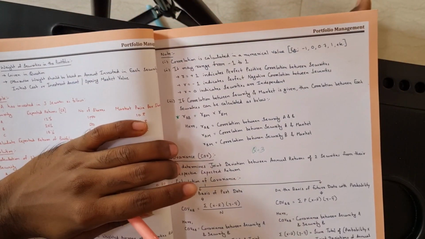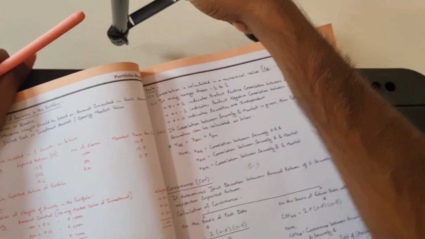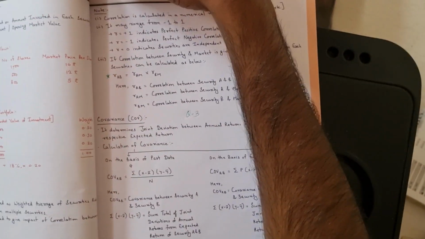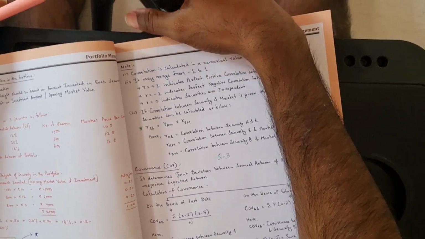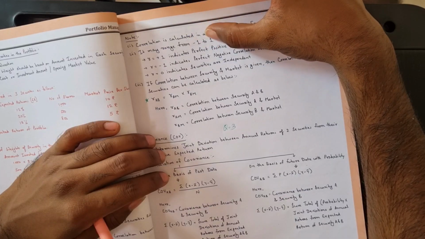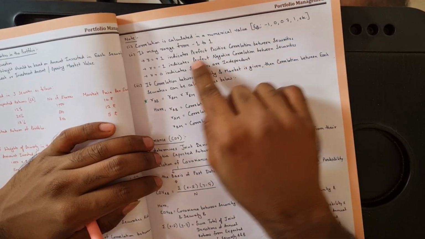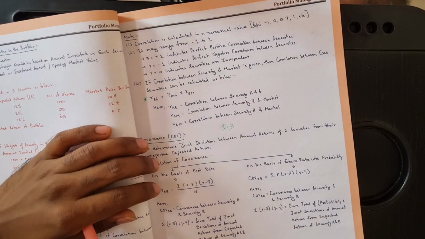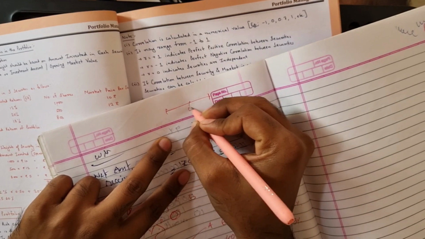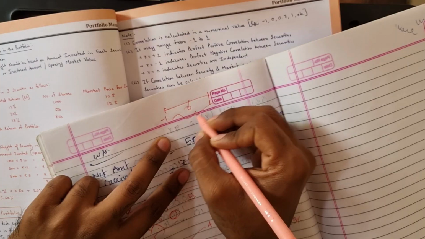So here there are some notes given. Correlation is calculated in numerical value. Okay, so I said 1.25 and something, right? It won't come. 1.25 and all will not come. It may range between -1 to 1 only. There will be no 1.25. Keep that in mind. Only -1 to 1. So how will its number line look like? Its number line will look like this: 0, 1, -1. It will range anywhere in between this.